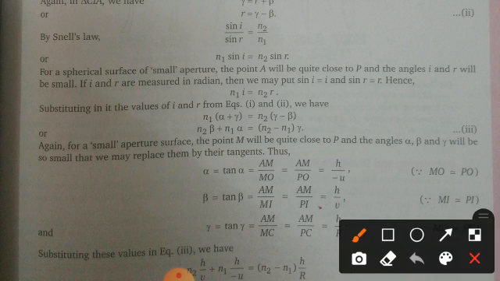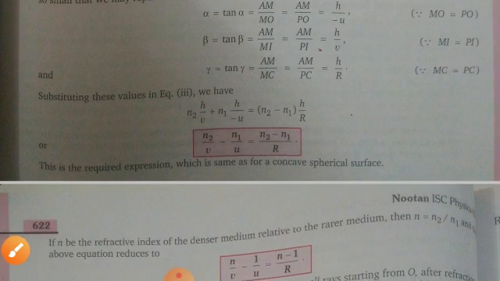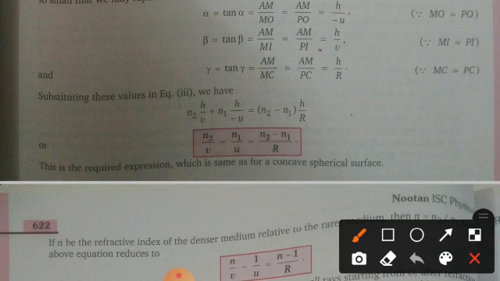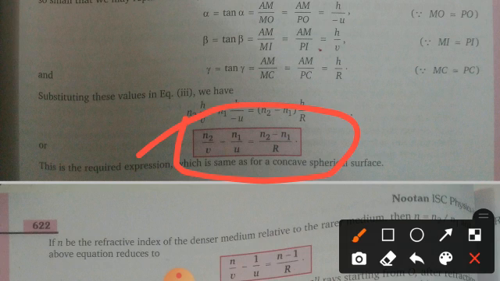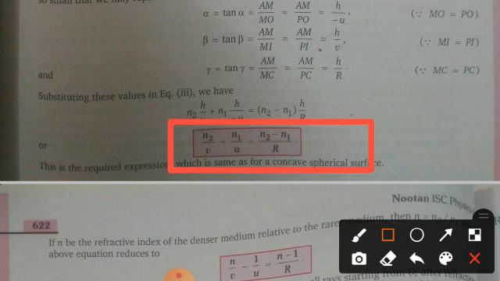Clear? Now we put all these trigonometric ratio values, the alpha, beta, gamma values, in equation number which one? Third. So after putting them, we get the relation N2 H upon V plus N1 H upon minus U equals N2 minus N1 times H by R. Fine. So if you solve it, you get the final relation N2 upon V minus N1 upon U equals N2 minus N1 by R. This is the required expression, which is the same as for a concave spherical surface, as we already proved for the concave. Now this is for the convex. Clear? I hope it is clear for you.